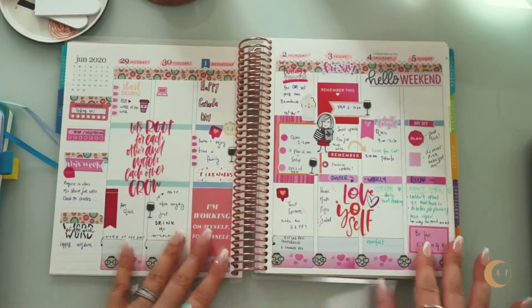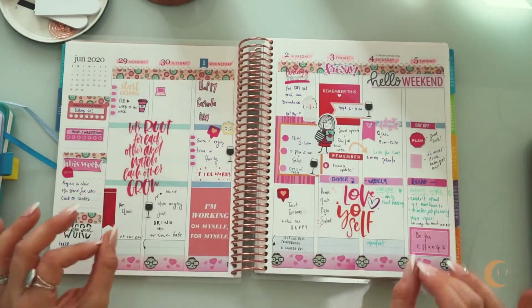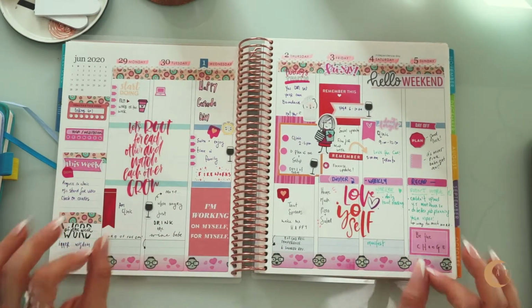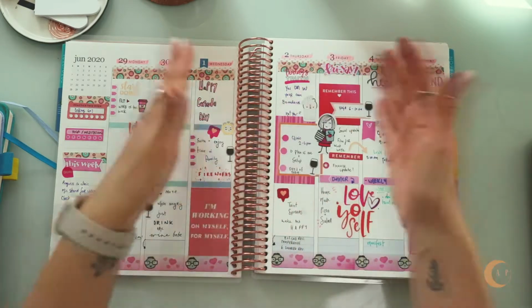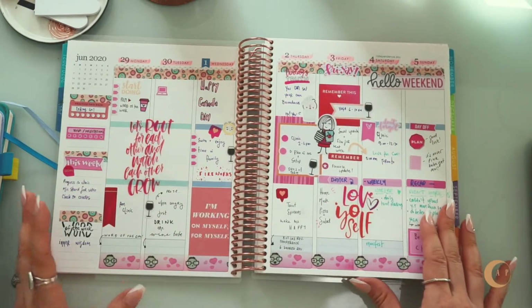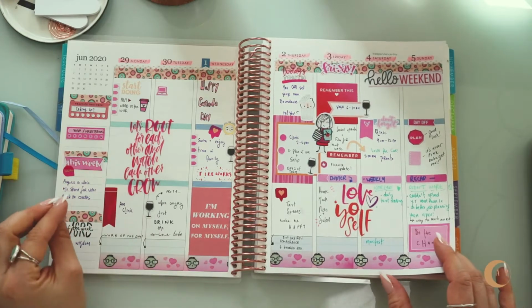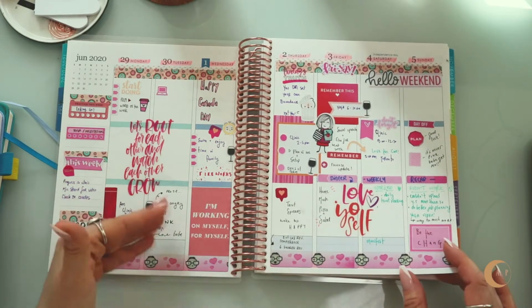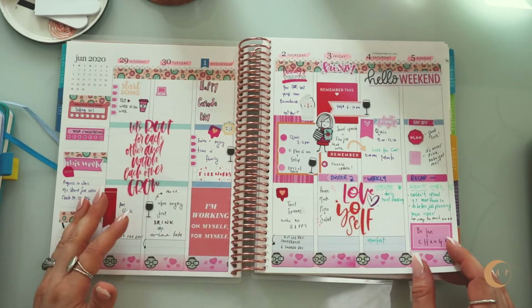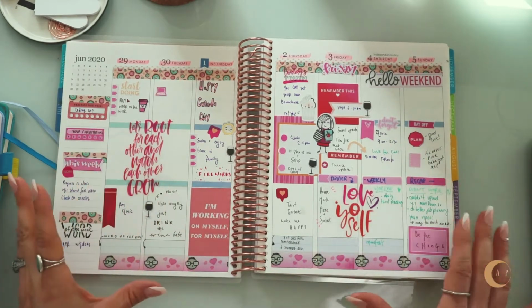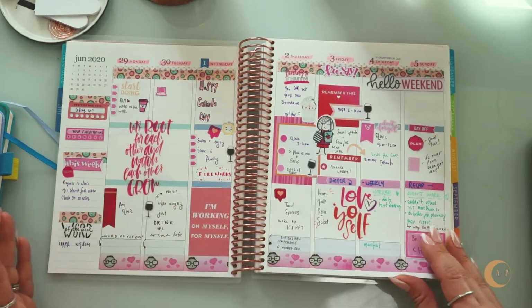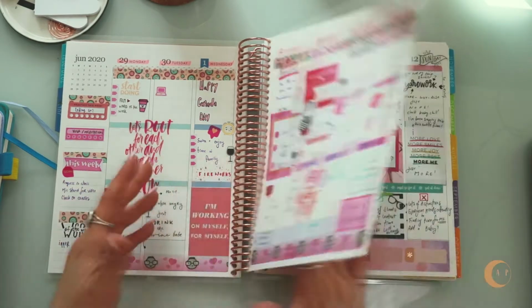Honestly, right now I'm looking at this spread and I cringe so hard, because it's so fun to set this up, but it's also like, oh good God, what were you thinking, girl? Looking at this now gives me so much anxiety because there's just so much going on everywhere. I don't find it inspiring. I find it really overwhelming.